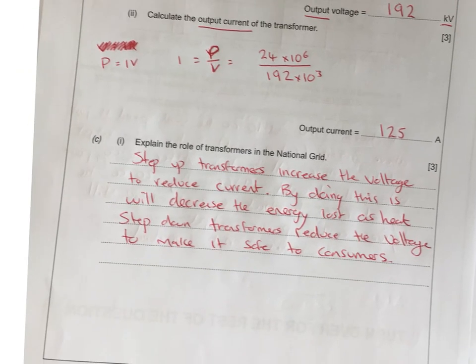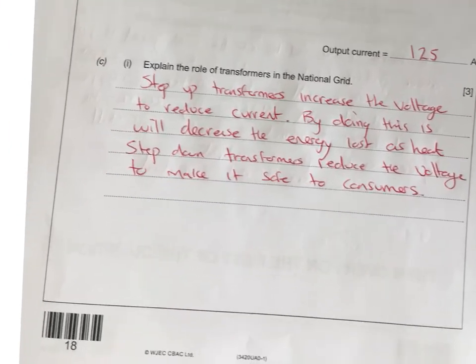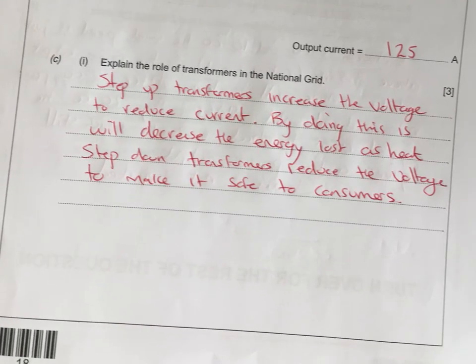Explain the role of transformers. So even if you couldn't do all that, then we come to a nice memory question, which is to explain what a step-up transformer is. It's going to increase the voltage to reduce the current, and that's 3 marks there. By doing this, we'll decrease the energy loss to heat. Step-down transformers reduce the voltage to make it safe for consumers.